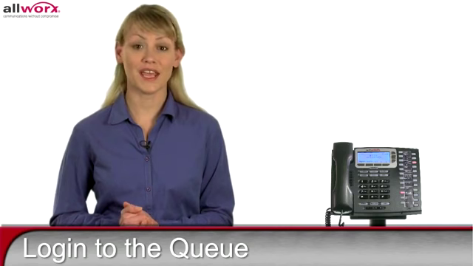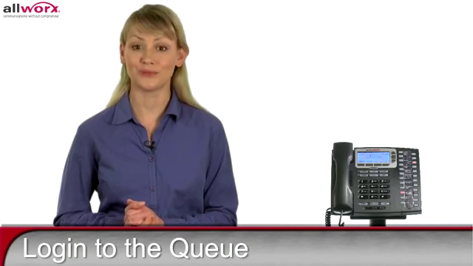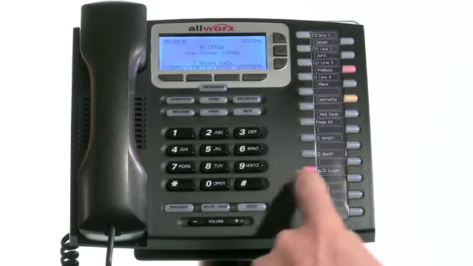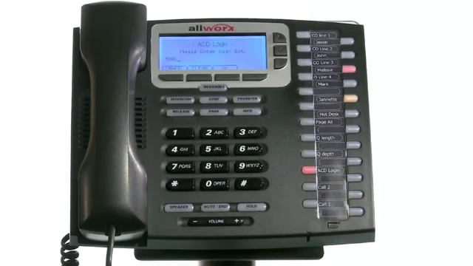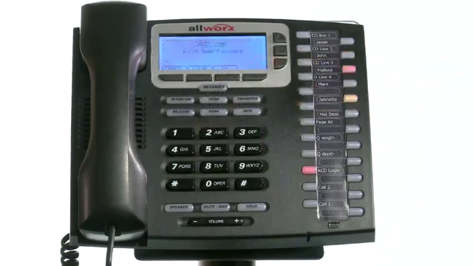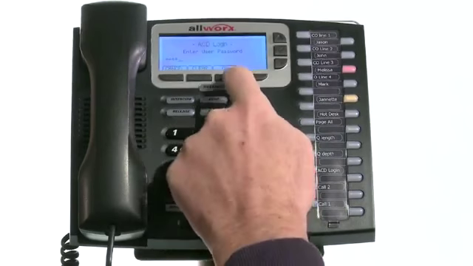The way you log in to answer calls and wrap up after taking a call is the same for each queue. One of the buttons on your Allworx phone is pre-programmed to be your login key. It will be solid red. Once you find it, press and hold the login key for about 5 seconds. If your user ID is not correct, enter your own extension number. But if it is correct, enter OK.